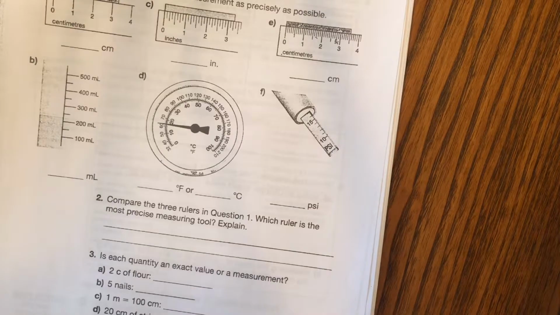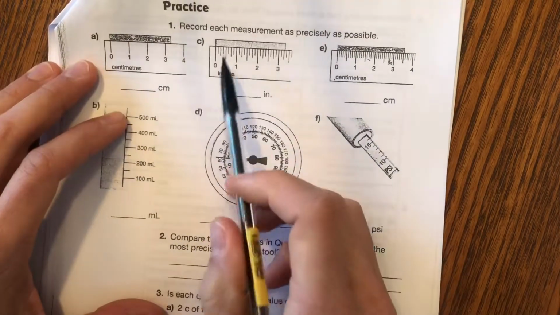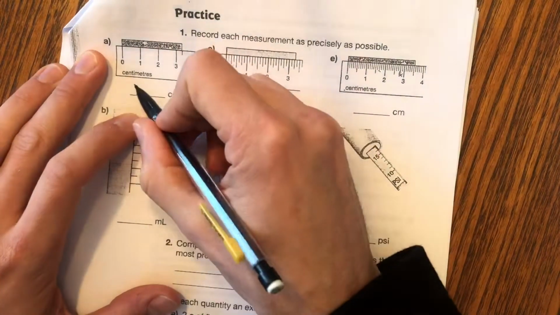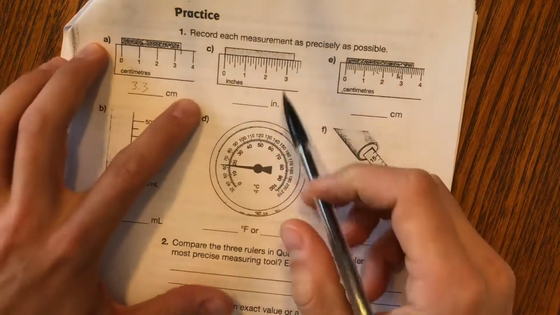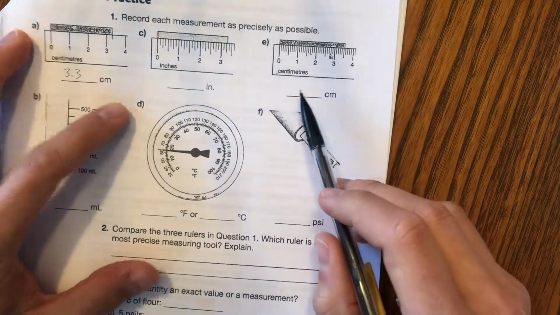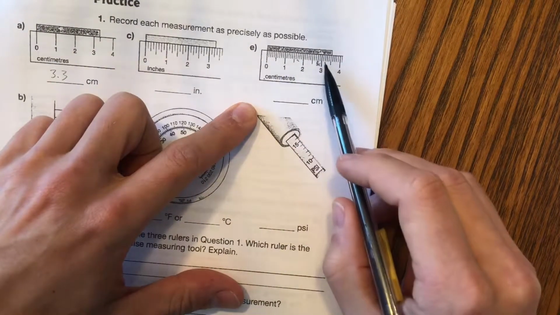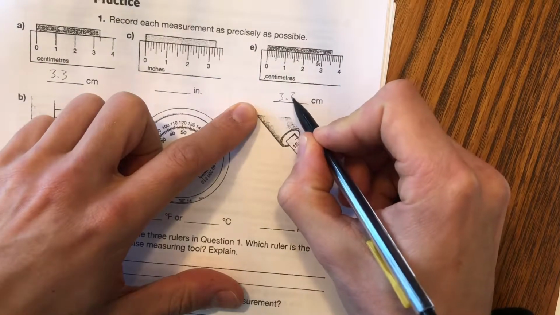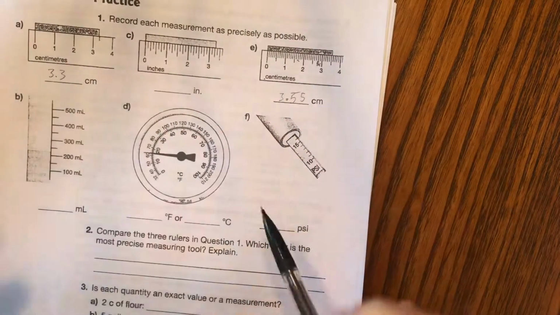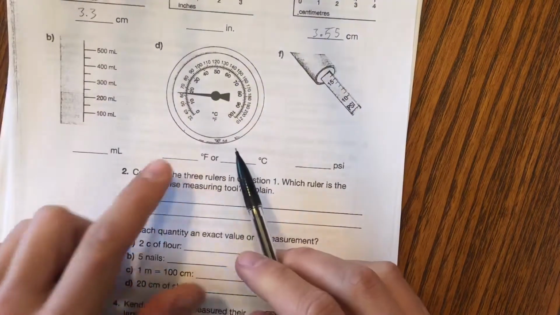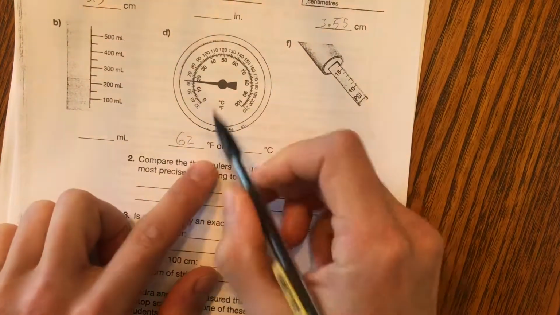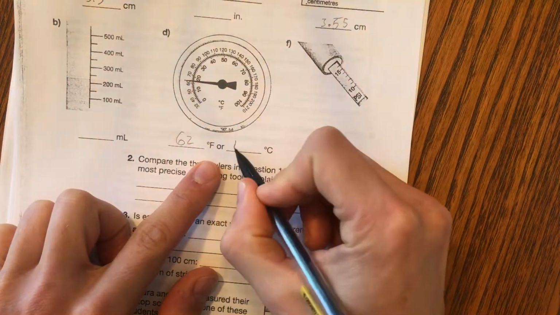Okay, now it's practice time. So let's take a look. I'll do a couple here, you do a couple. Record the measurements. So we're measuring up to here. That's about 3.3, I would say. You guys do that one. I'll do E. Measure is 3.55. You guys do that one. I'll do this one. This one is about 62, which is the same as 15, 16, 17.